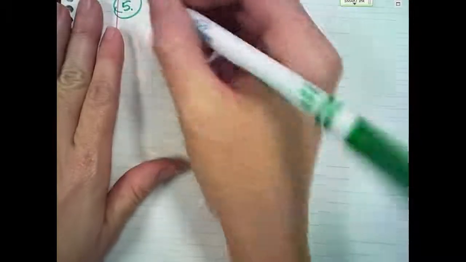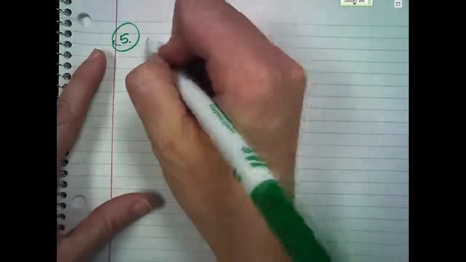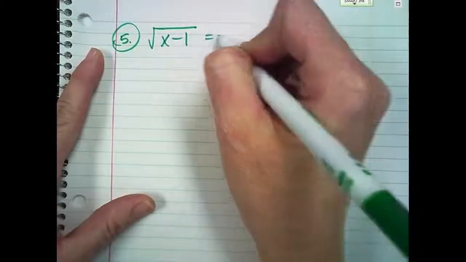The next one. We're at number 5. If you have the square root of x minus 1 equals x minus 7.